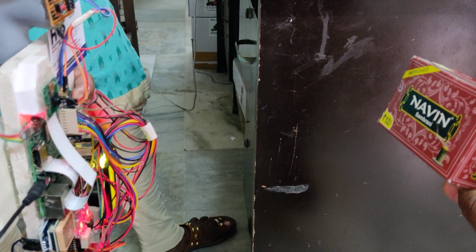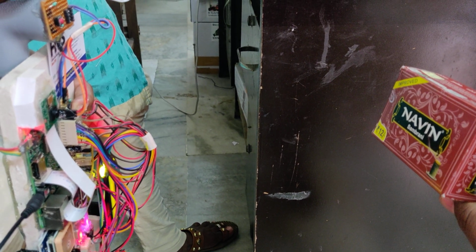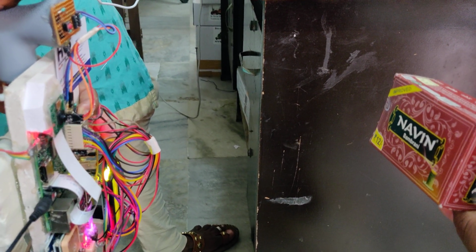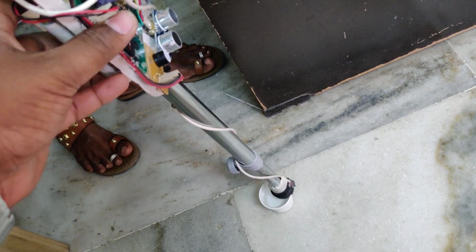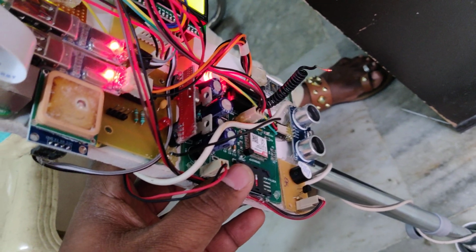Hold on. Detected high watt 9V battery packet. Okay, and next water glass, and we need to demonstrate that with water. So when the stick is placed inside the water, there will be an indication by voice.